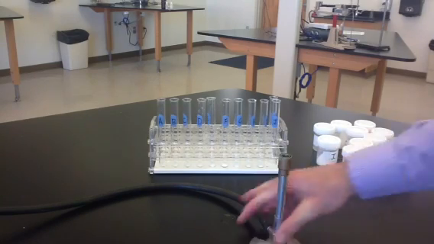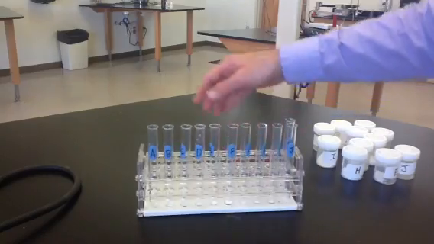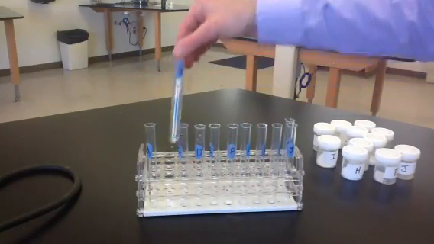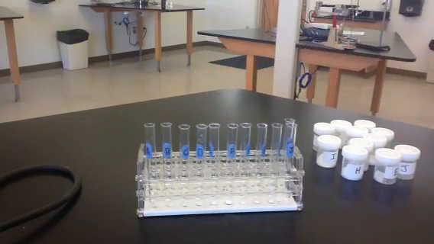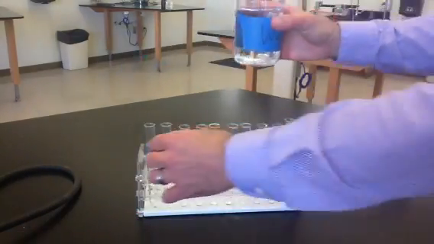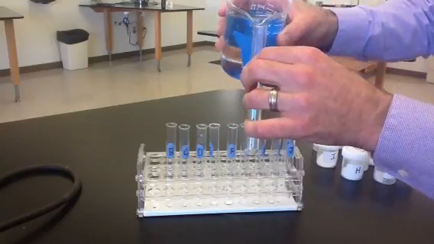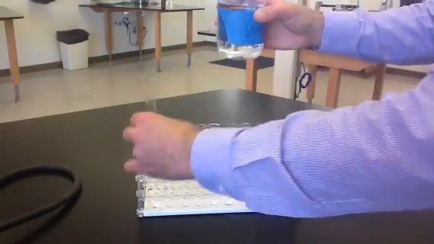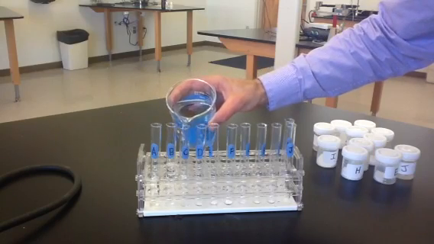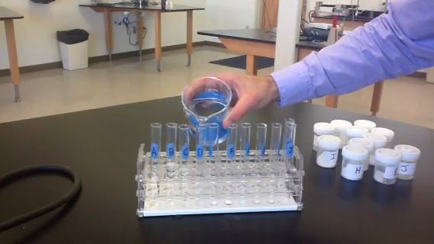So I've started by taking each of our unknowns and putting it into a labeled test tube, just a very small sample of it in the bottom of a test tube, and they're labeled. And what I'm going to do next is see if they're soluble. So I'm going to add some distilled water. I'll add about 5 milliliters of water to each one, and I'll observe whether or not the substance dissolves in water.